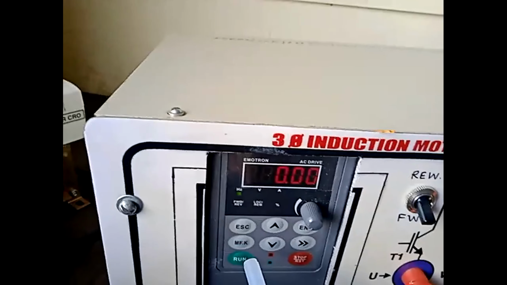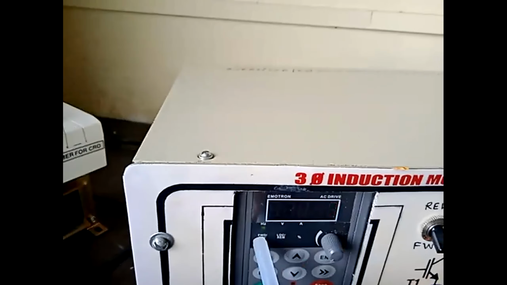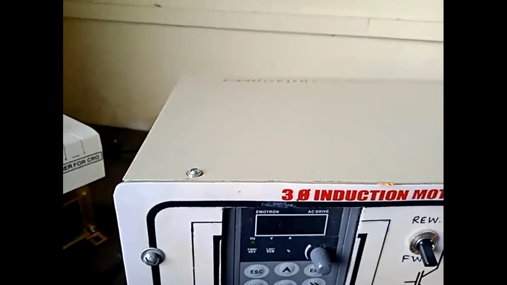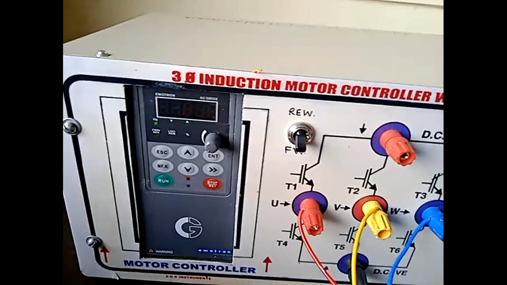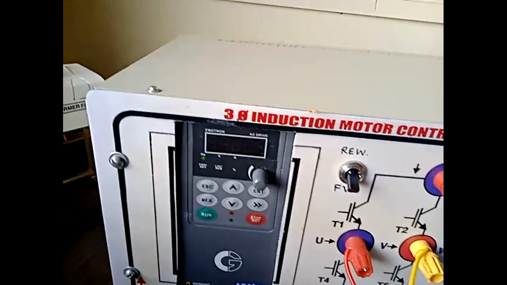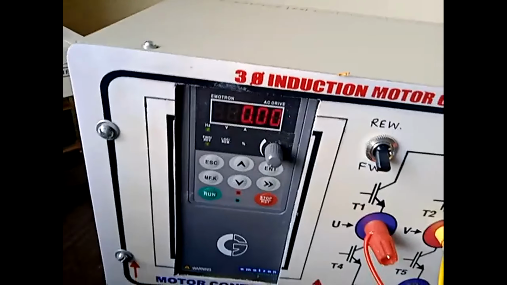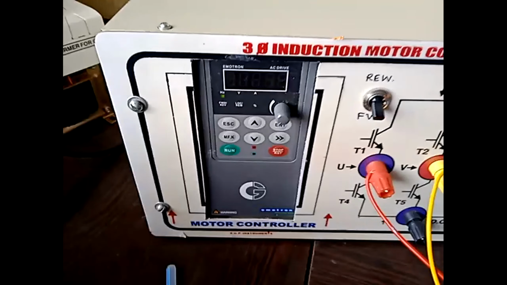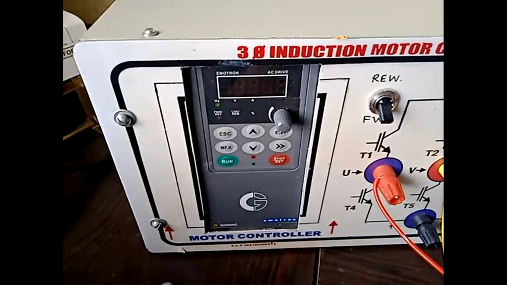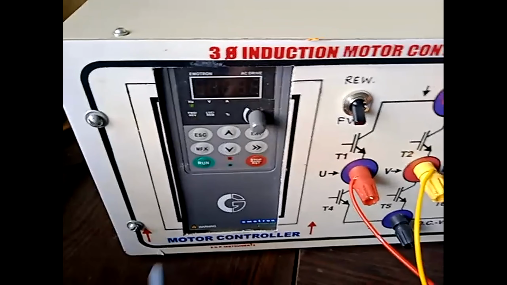Next. What is the frequency now? How much value is displaying on the kit? What is the frequency now? Anyone?